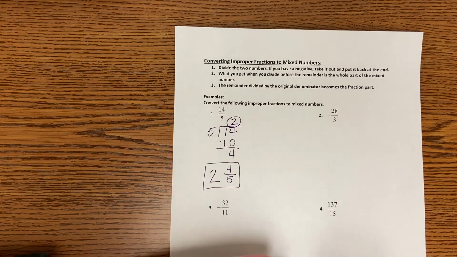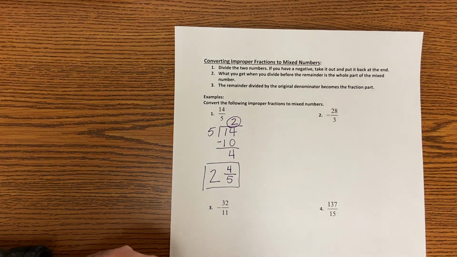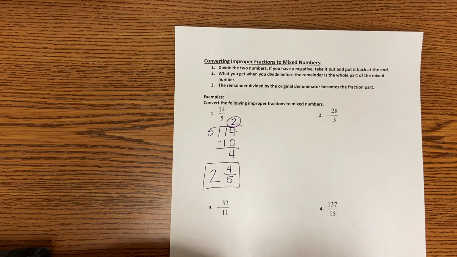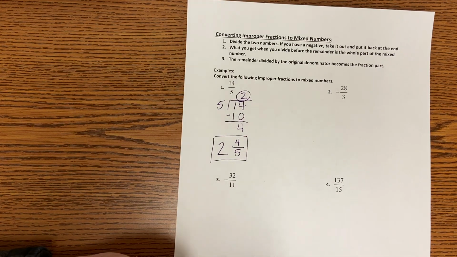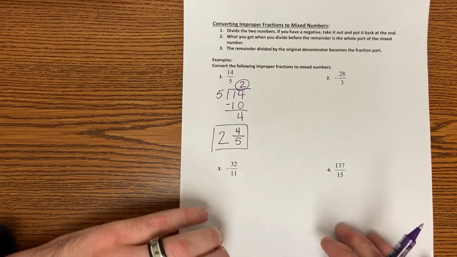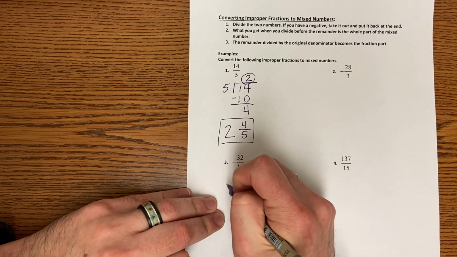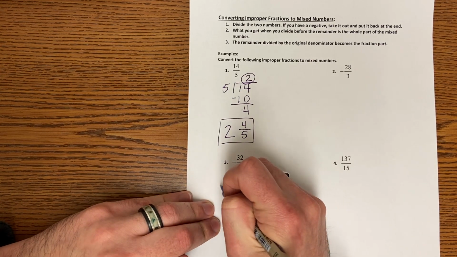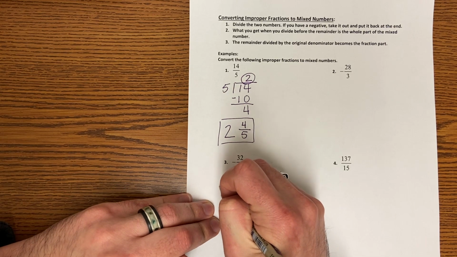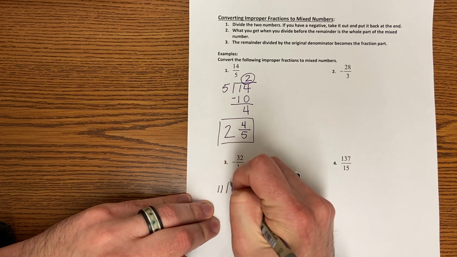Similarly, when I'm doing negative numbers, what I like to do is just save the negative for the end and just divide. Let's do number 3. I can leave number 2 for you to try. -32/11 into a mixed number. So how many times does 11 go into 32?